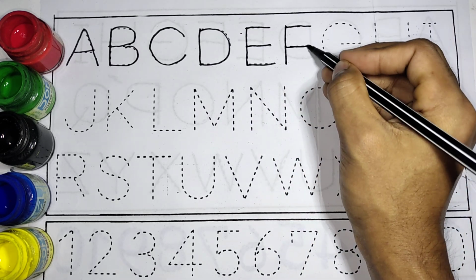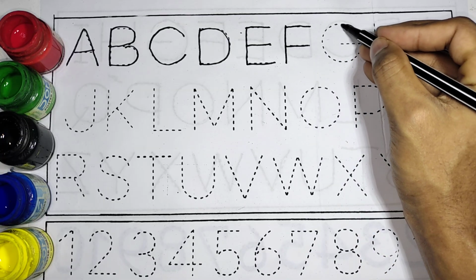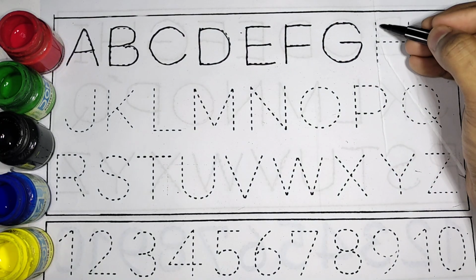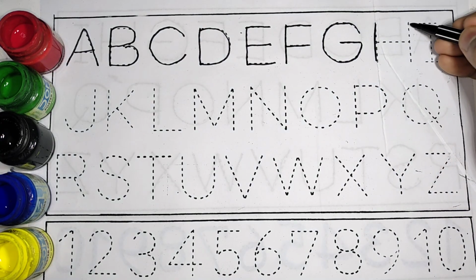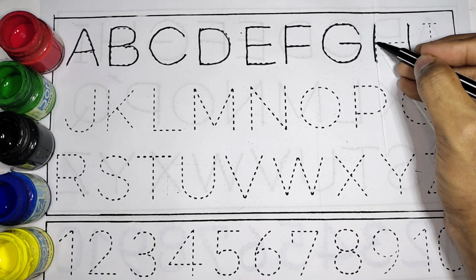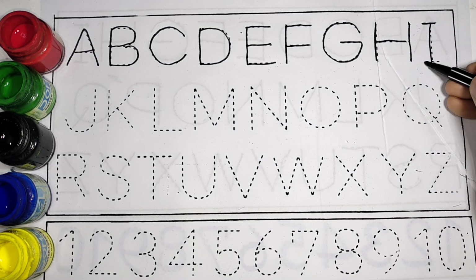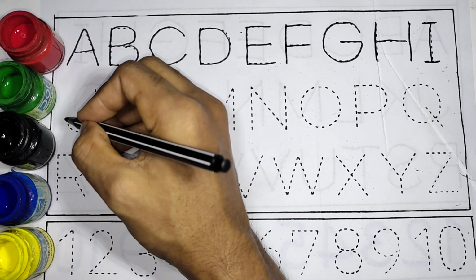Kids, now we draw F. F for fish, F for fan. Now we draw G. G for God. The next one is H. H for hand. Now we draw I. I for ice cream. The next one is J.